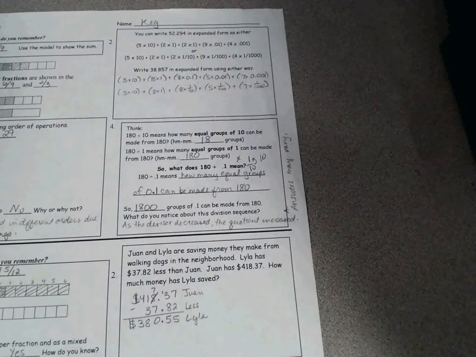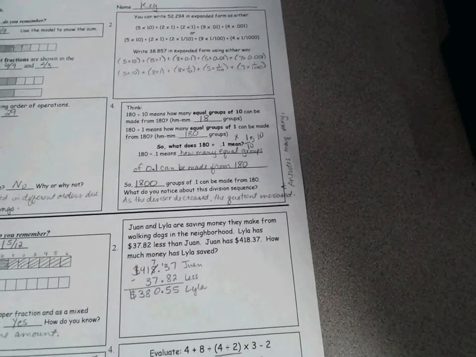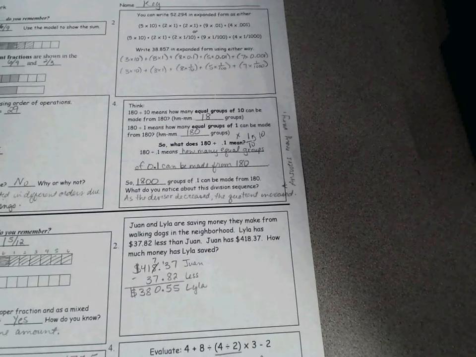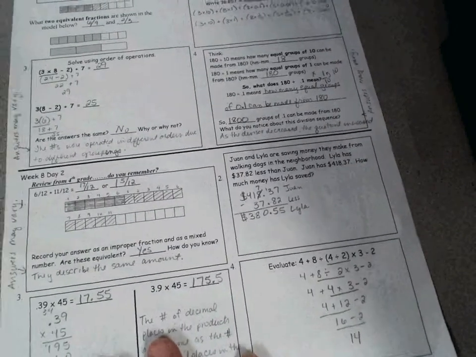Okay, number 4, notice the pattern. If I divide 180 by 10, I get 18 groups. If I divide 180 by 1, I would get 180 groups because there would only be 1 in each group. If I were to divide by 1/10, it's the same as multiplying by 10. So how many would I get? I would get 1,800 groups. Okay, I'm getting smaller amount, so my number gets larger, but the amount that each person gets smaller.